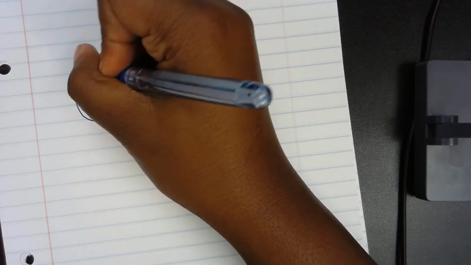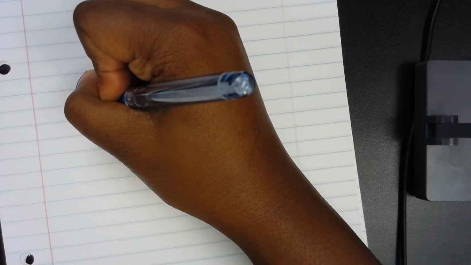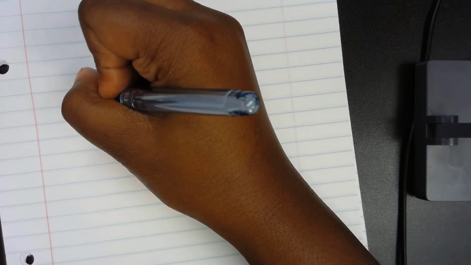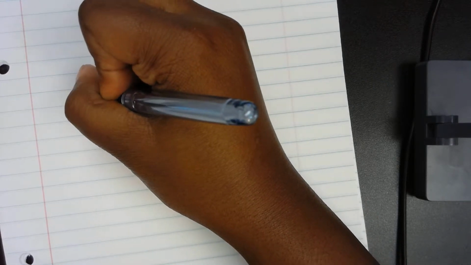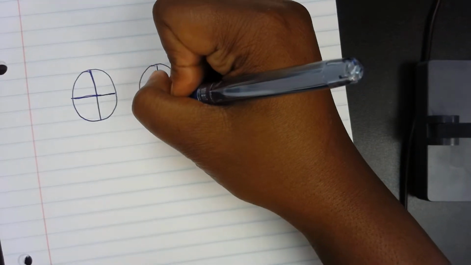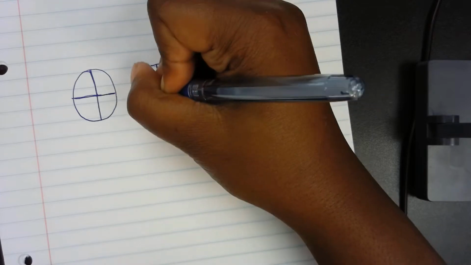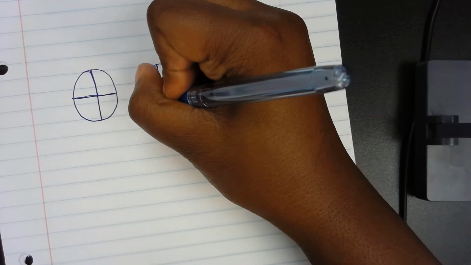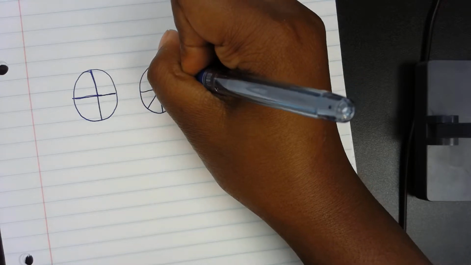Let's cut this one like this. And we're going to pretend that I'm great at cutting and making them equal. And then we're going to cut this one a little bit different, taking my time here so that we can have them as close to equal as we can.